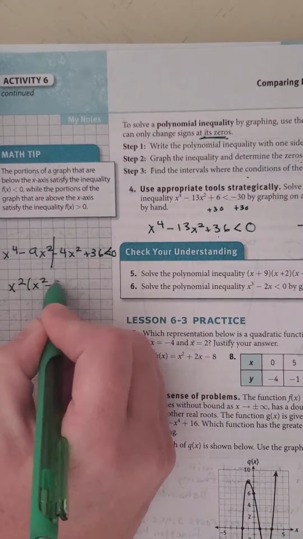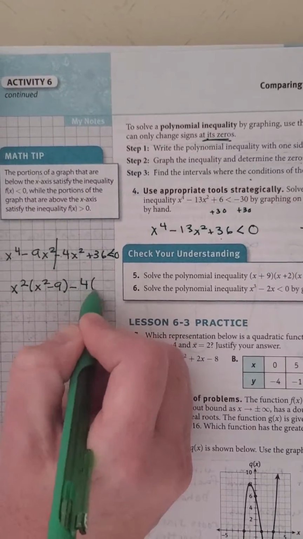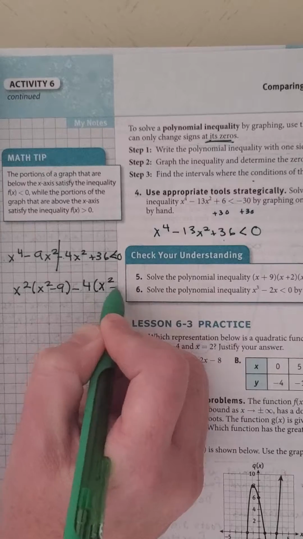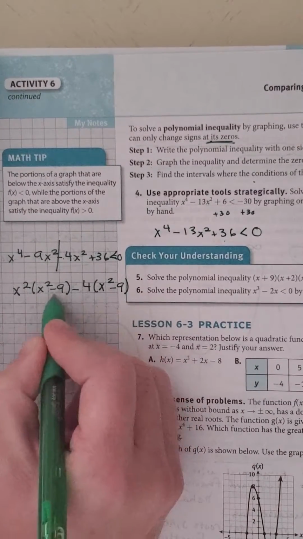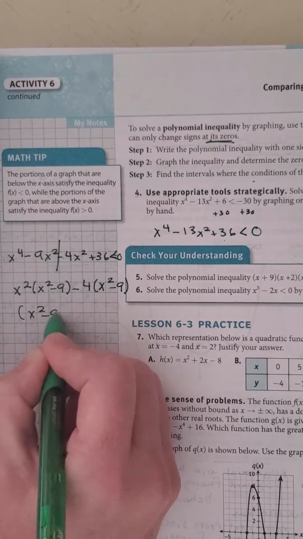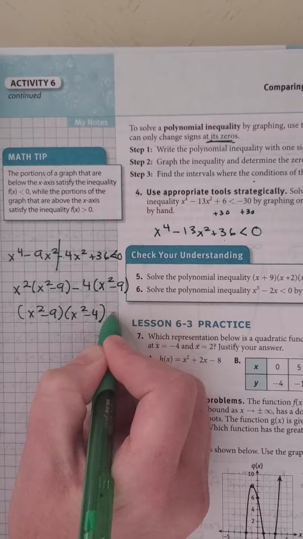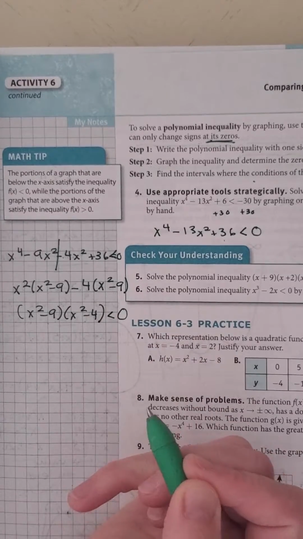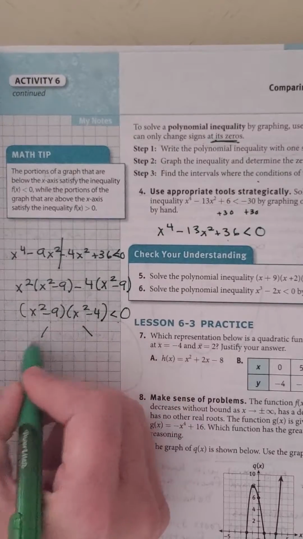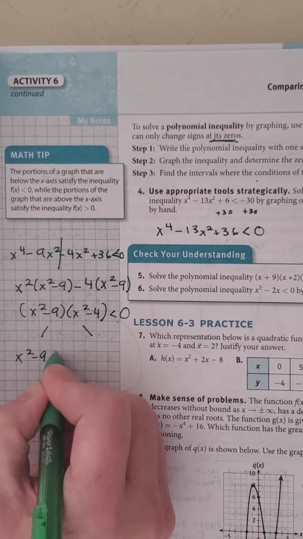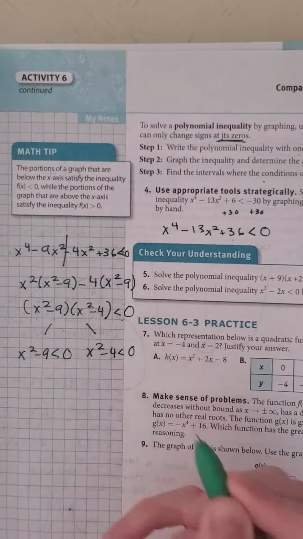That gives me x squared minus 9. Bring down my negative. The GCF here is 4. That gives me x squared minus 9 again. And now I'll take out my GCF, which is x squared minus 9, and group my two terms, x squared minus 4. And remember, this is less than 0. And then I will set each factor less than 0. x squared minus 9 is less than 0. x squared minus 4 is less than 0.